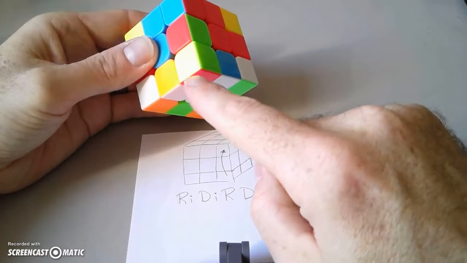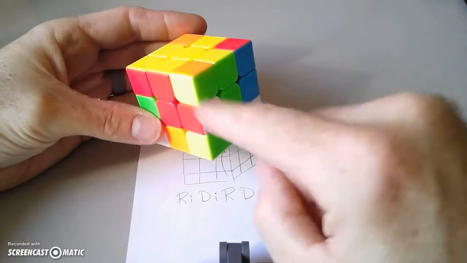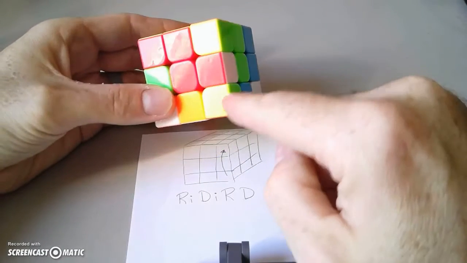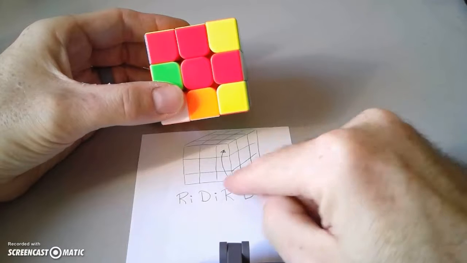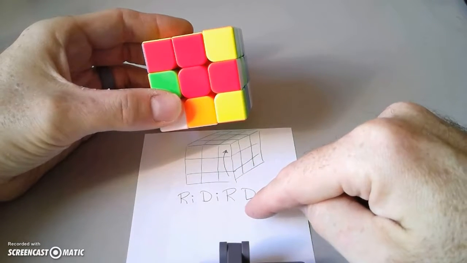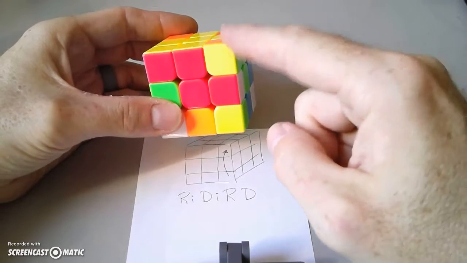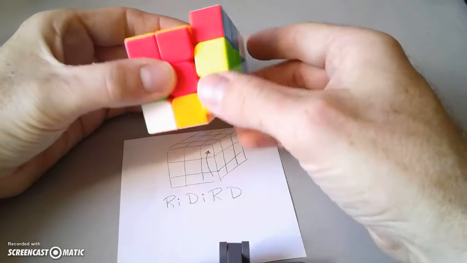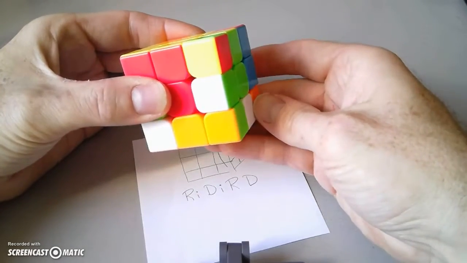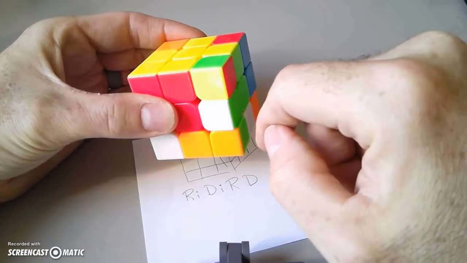Here's one. Yellow, green, red. That goes up here between red, yellow, and green. Here's the piece, in my lower right-hand side. I'm going to use this process to shift the piece up and down over and over again until it ends up here correctly. R inverse, D inverse, R, D. You see the piece has been moved upwards, but it's twisted wrong.